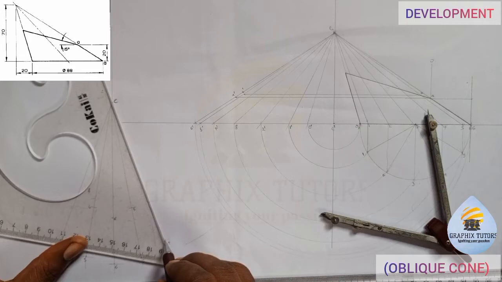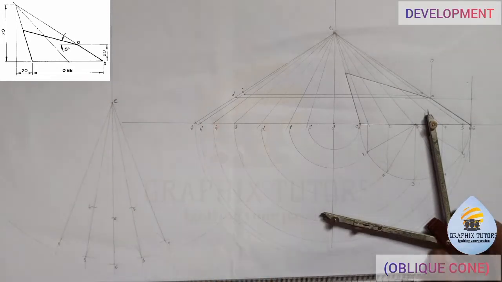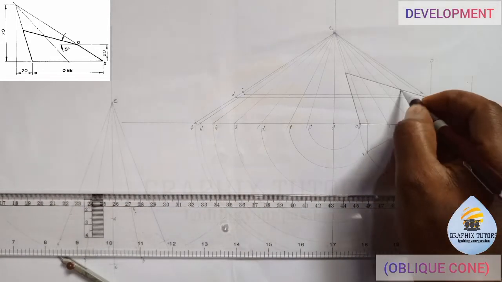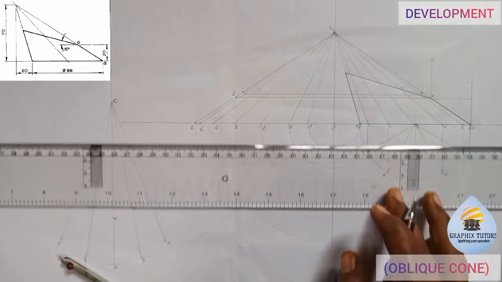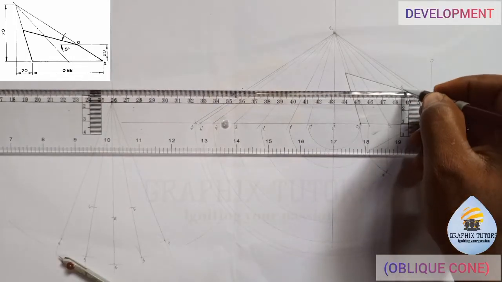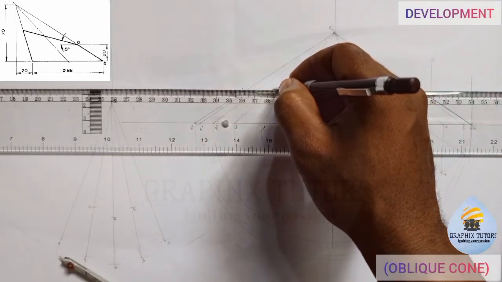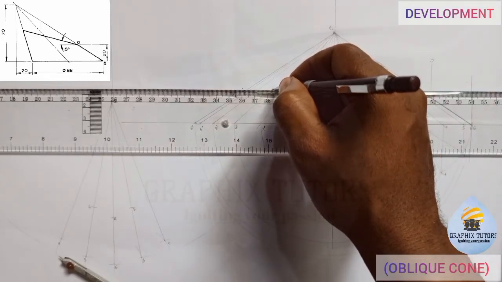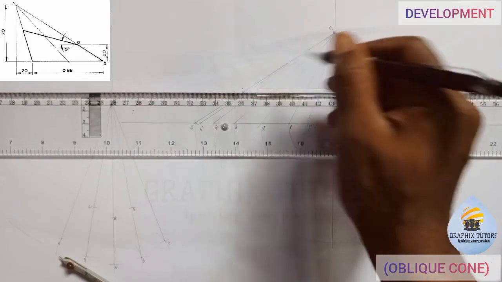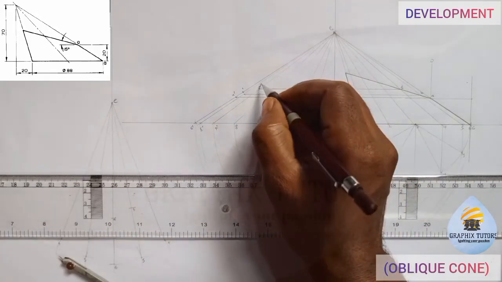So I'll draw a line from C to that point 4, and from here to that point 4. You can see that. Then I'll go to the line of 4, which is this. It meets at this point. Let me call it D. So I'll choose that point D to meet this one here. To this point. So that will be my D prime.